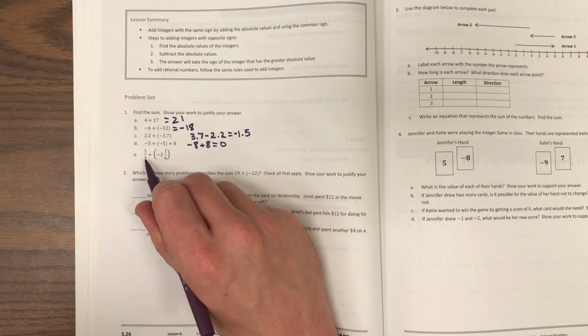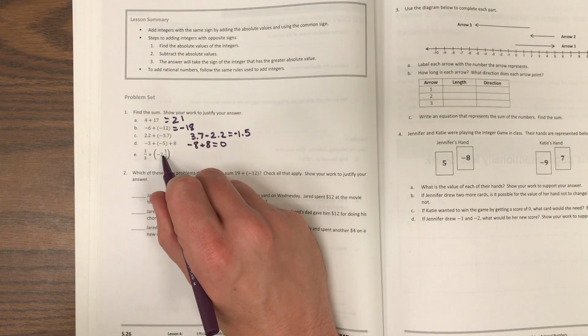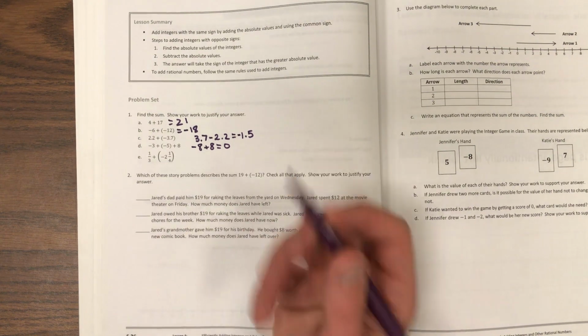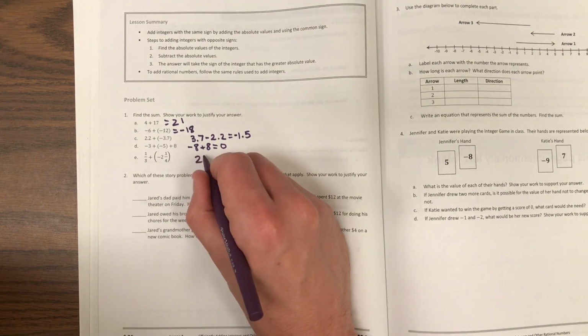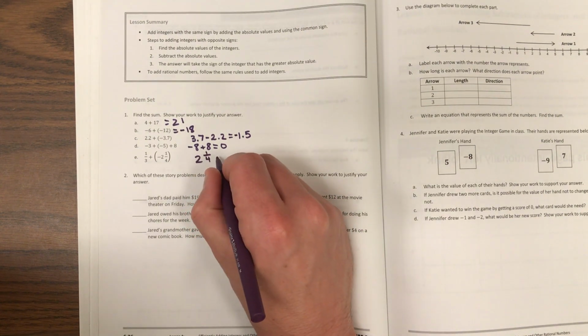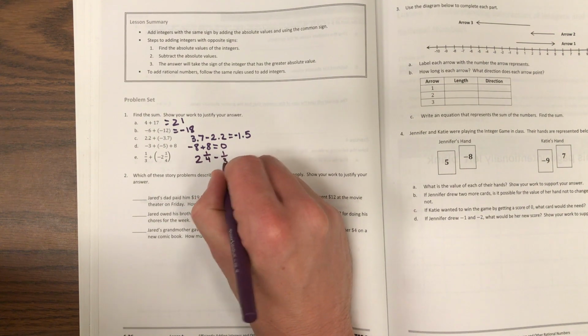And then this last one, I have a positive number being added to a negative number. So I'm going to subtract their absolute values, and then I'm going to determine whether my sum at the end, well, it's a difference because I'm subtracting, but it's a sum because I'm using this method. I hope you understand what I'm saying. But that answer that I get at the end, whether it's positive or negative, will be determined by which one of these has greater absolute value. So let's do 2 and a fourth minus 1/3.